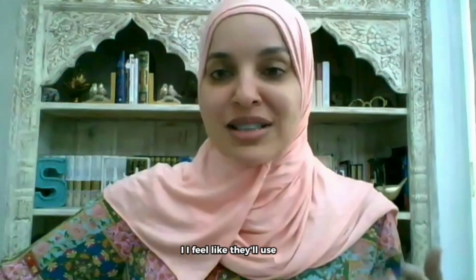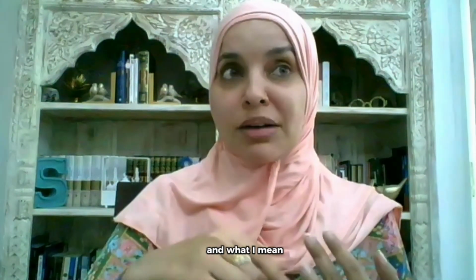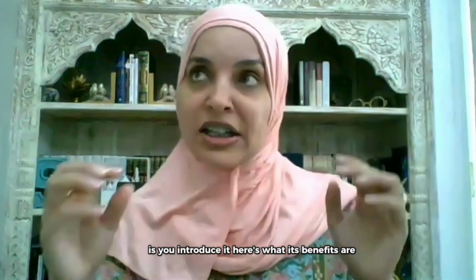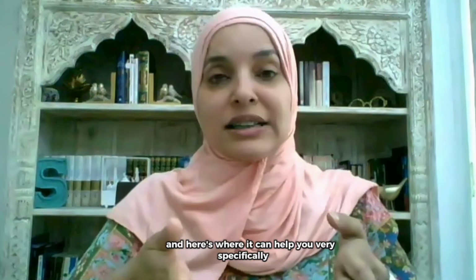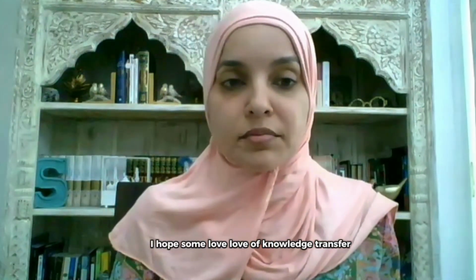I feel like they'll use it anyway, and so it's important for an educator to implement it in a way that's ethical and responsible. And how do you make sure there's ethical and responsible use? You introduce it. Here's what its benefits are, here's what its limitations are, and here's where it can help you very specifically in this academic context, which hopefully will give them some skills and that will lead to, I hope, some level of knowledge transfer.